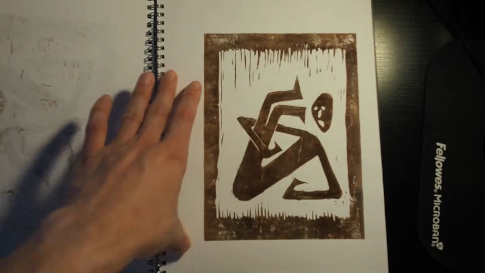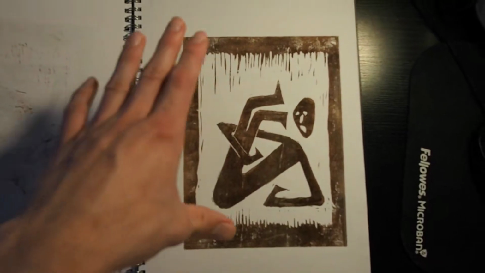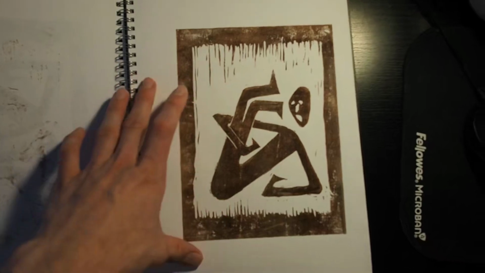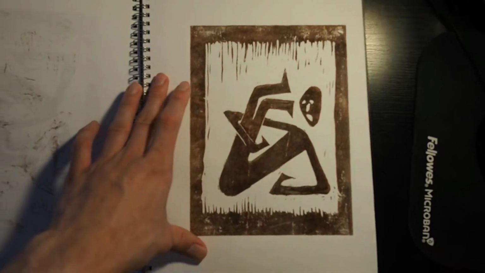Although this really doesn't matter in this case because the scanner resolution is enough that I don't lose too much from the rotation. I hope you enjoyed.